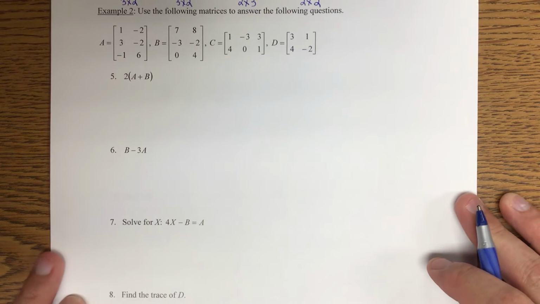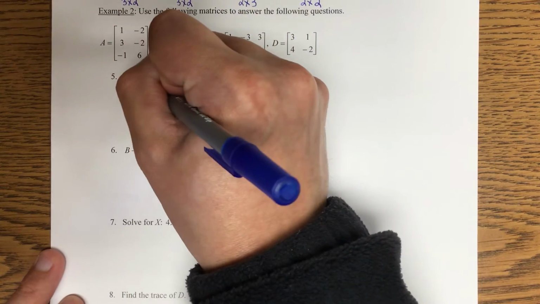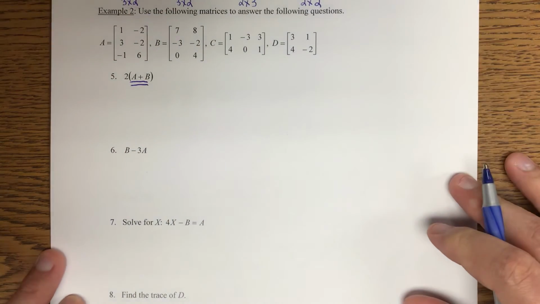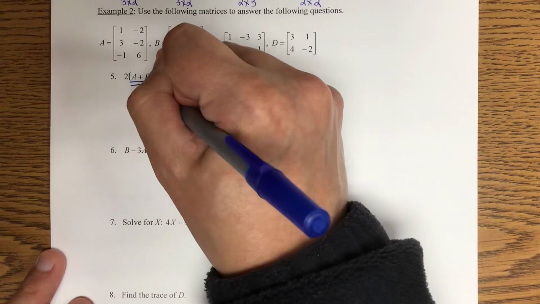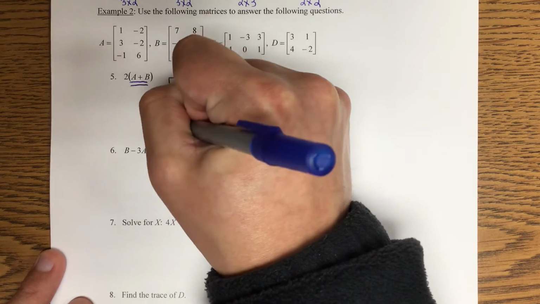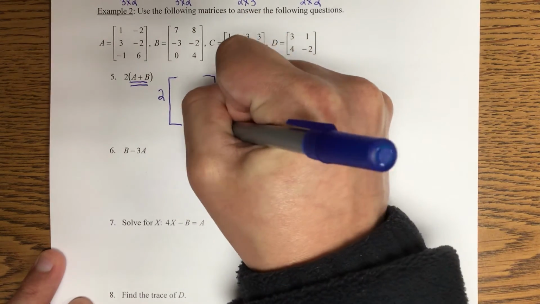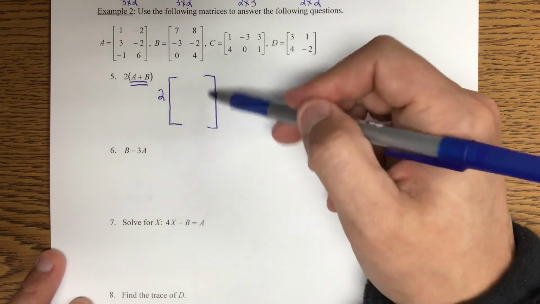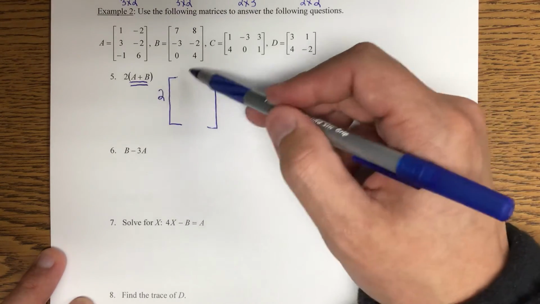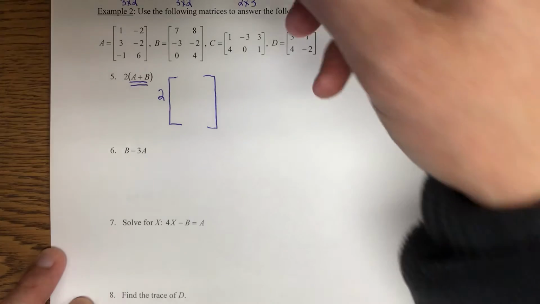Number 5, it says take 2 times (A plus B). So according to order of operations, I need to add A and B together first, and then whatever that answer is, I'm going to multiply it by 2. So what I'm going to do is add A and B and put that result here, and then I'll scale everything by multiplying it by 2.